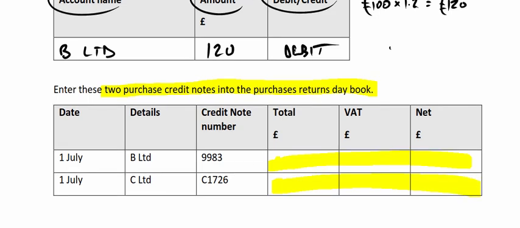Well, we've just been playing around with that credit note from B Limited. The net value of the credit note was the £100. We then worked out the gross value, the full total, by adding on 20% to give 120. And the VAT, you can either take as being the difference between the gross and the net value, or you take the net value and multiply by 0.2, just to multiply by 20%, that should give you the £20 as well.